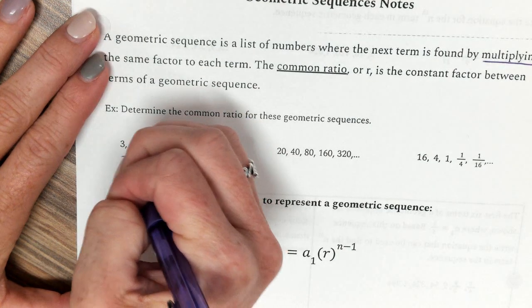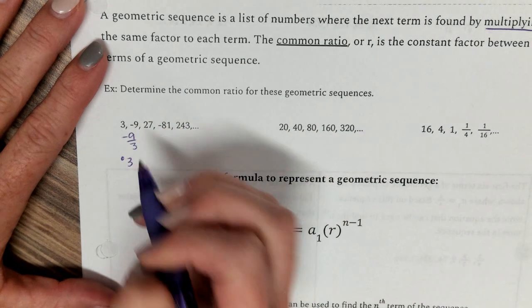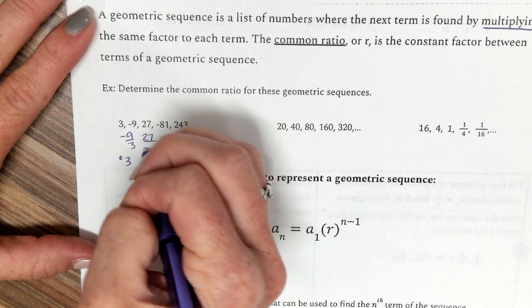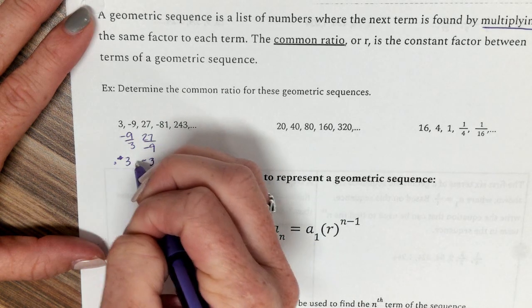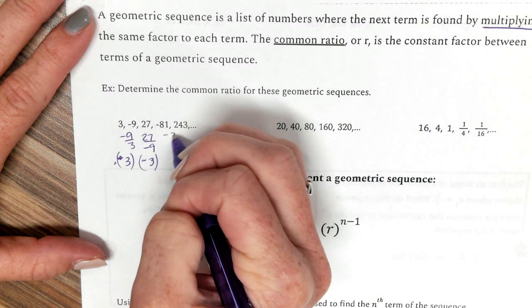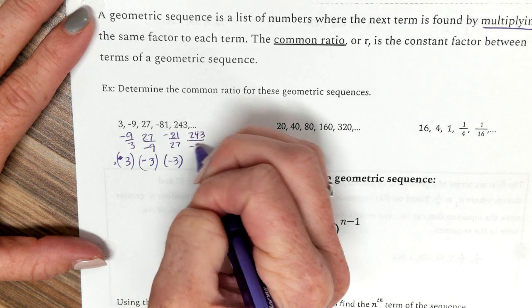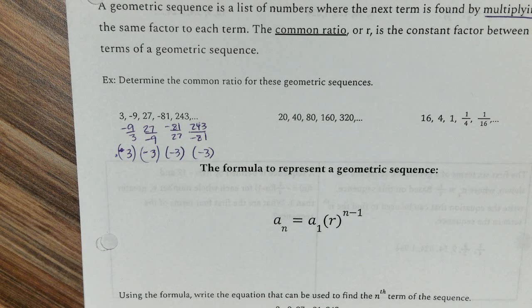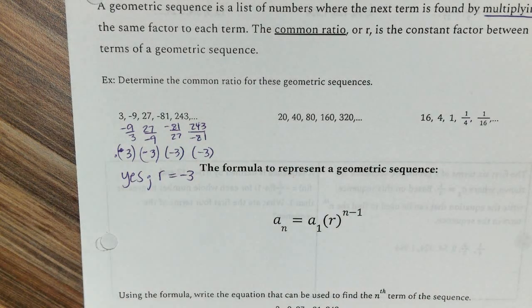So -9/3 simplifies to? So they're multiplying by -3. If this is a geometric sequence, it's going to be the same for the whole table. Well, 27/-9 is also -3, so they're multiplying by -3. -81/27 is also -3, and 243/-81 is also -3. So the question is, is this a geometric sequence? The answer is what? Yes, and what is the common ratio? -3.